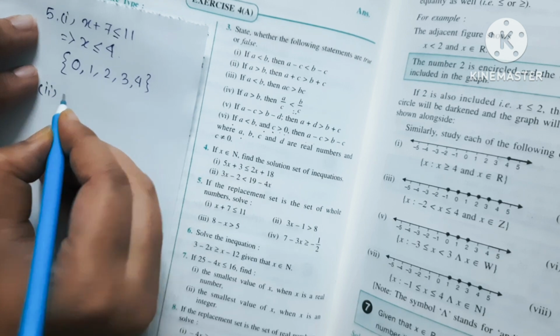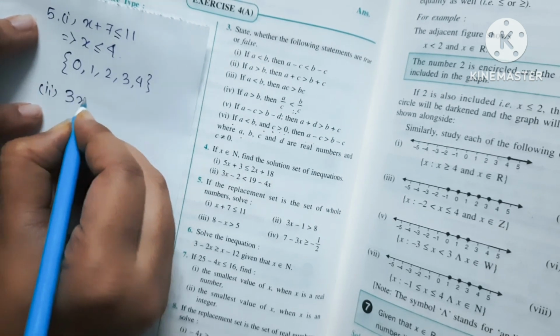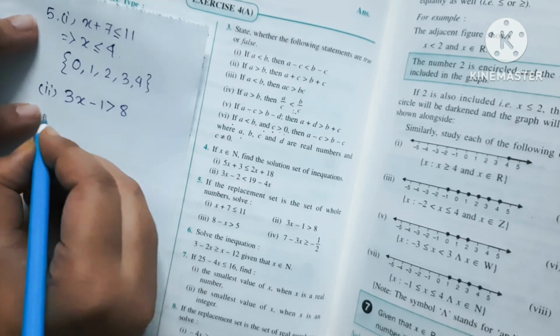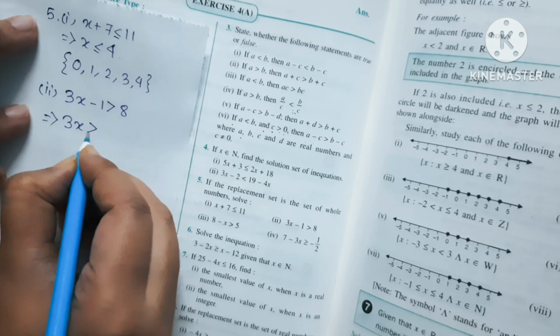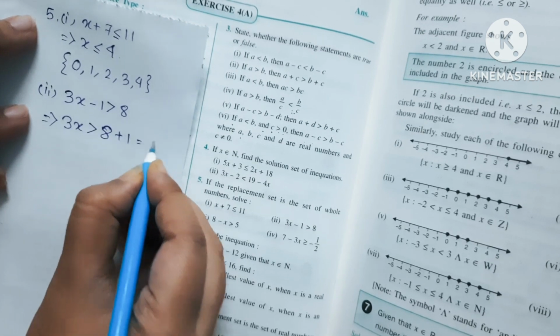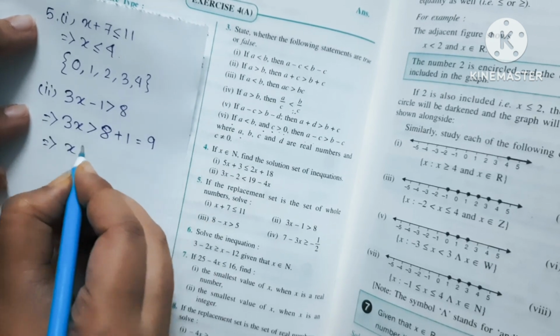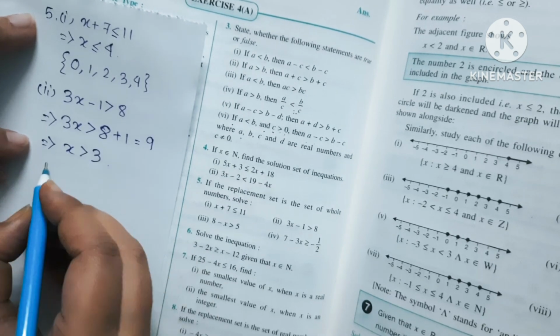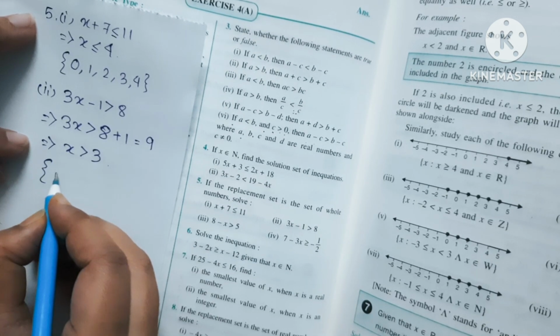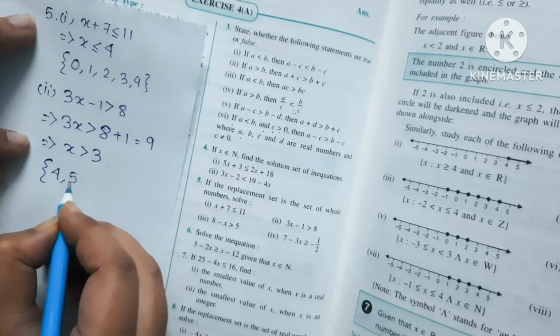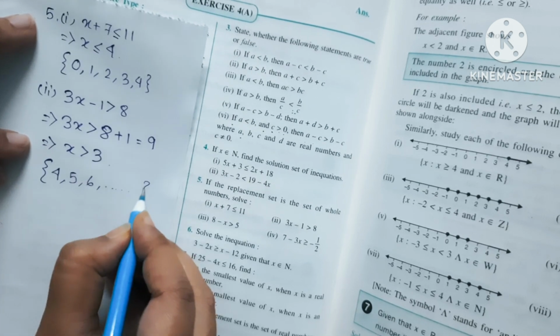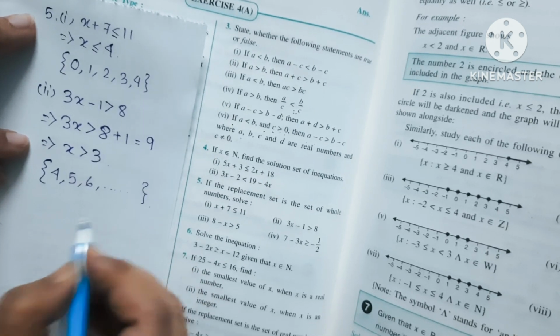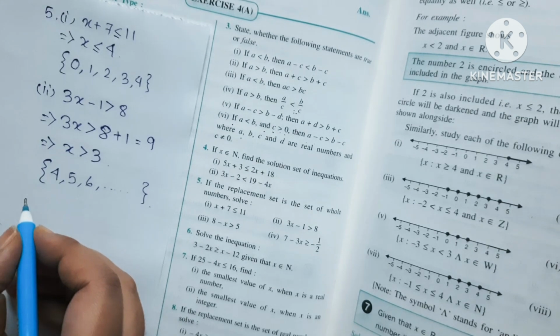Now question number 2. 3x minus 1 is greater than 8. That means 3x is greater than 8 plus 1, that will be 9. So, x is greater than 3. X is greater than 3. Okay. So, you have to start from 4, 5, 6 and so on. This will be our answer.